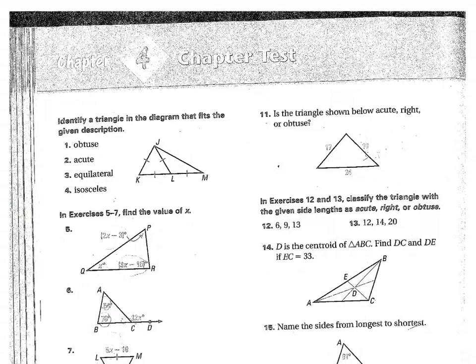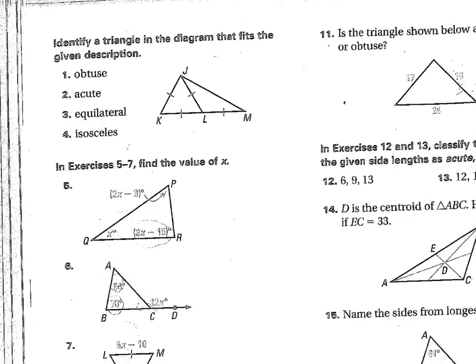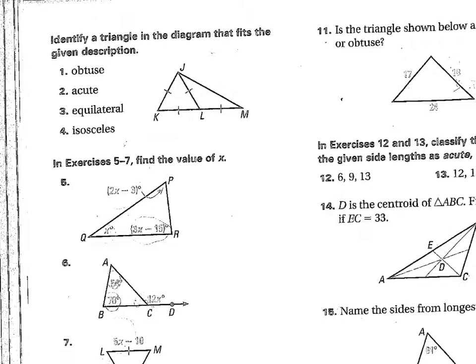Okay guys, here's chapter 4. I'm going to start on number 5. Okay, 1 through 4 is pretty simple. Obtuse triangles, you got to have an obtuse angle. Acute, all the angles have to be acute. Equilateral, all the sides are equal. Isosceles means you have 2 sides that are equal. So I'm not really going to get into too much depth there.